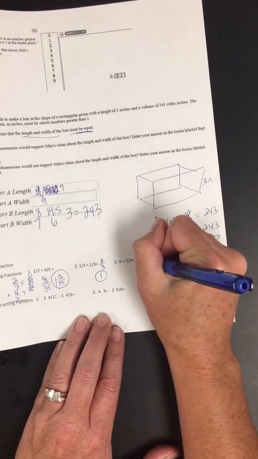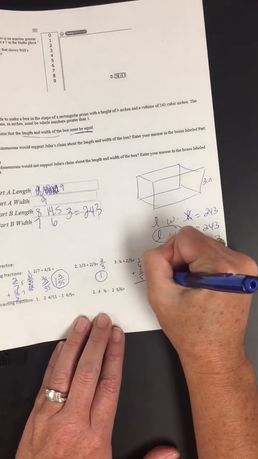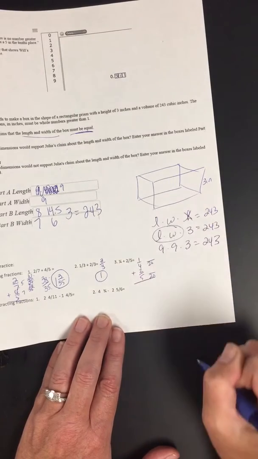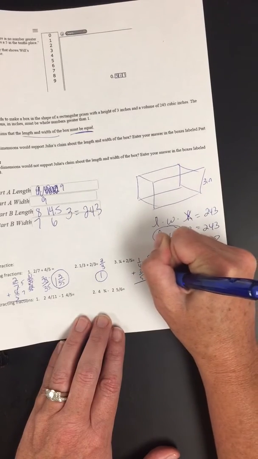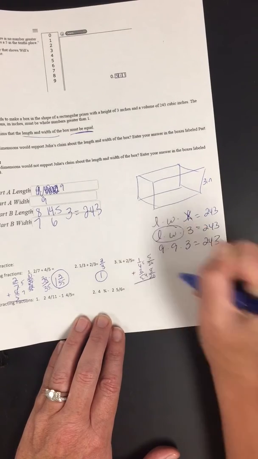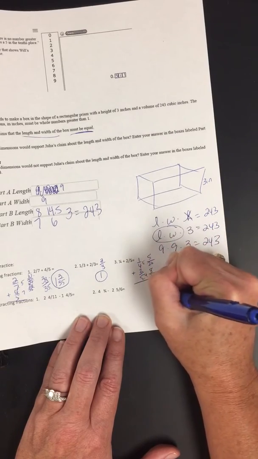Number 3, we have 1/4 plus 2/5. Again, we need to have a common denominator, which we're going to pick 20. 4 times 5 is 20, 1 times 5 is 5. 5 times 4 is 20, 2 times 4 is 8. So now I have 5 20ths plus 8 20ths, which is 13 20ths.